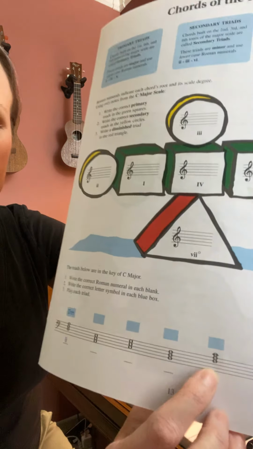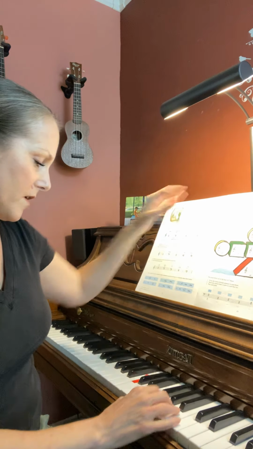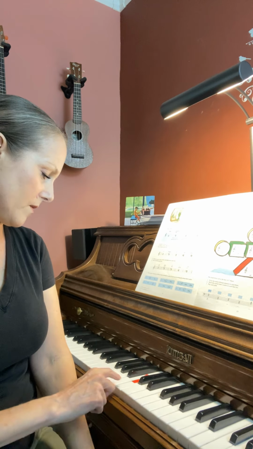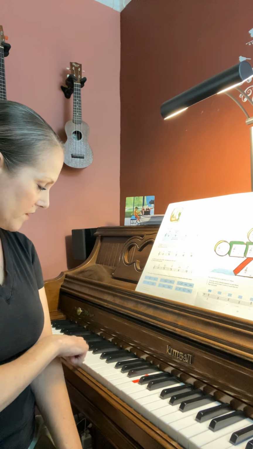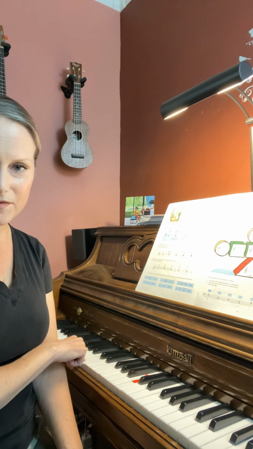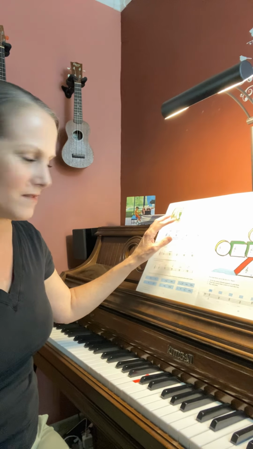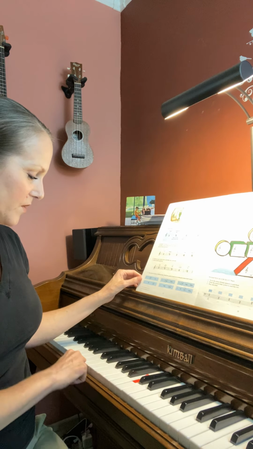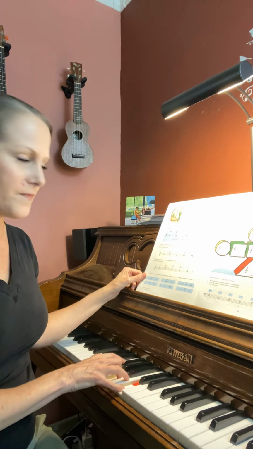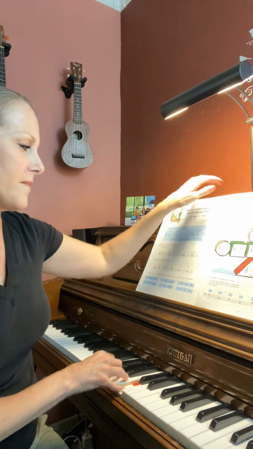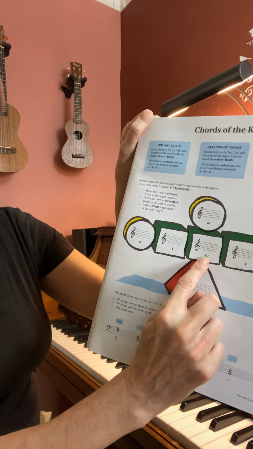Our next one, F. For our F chord, we count 1, 2, 3, 4. It's the 4 chord. I should start counting down here because it's the bass clef, but anyway, if you start from C, go up to F, 1, 2, 3, 4, there you have your 4 chord. That would be Roman numeral 4, which is our primary chord.